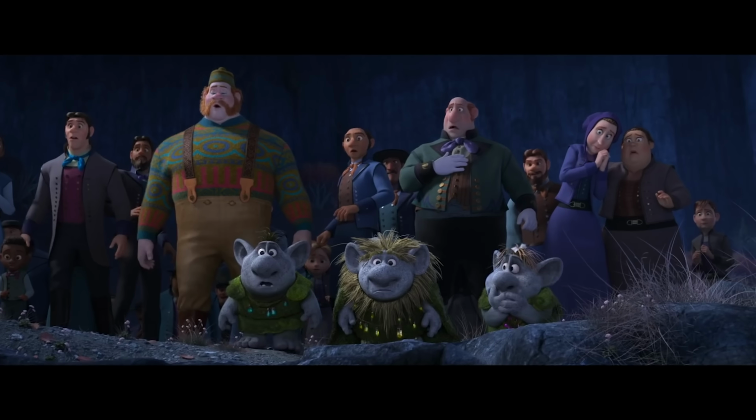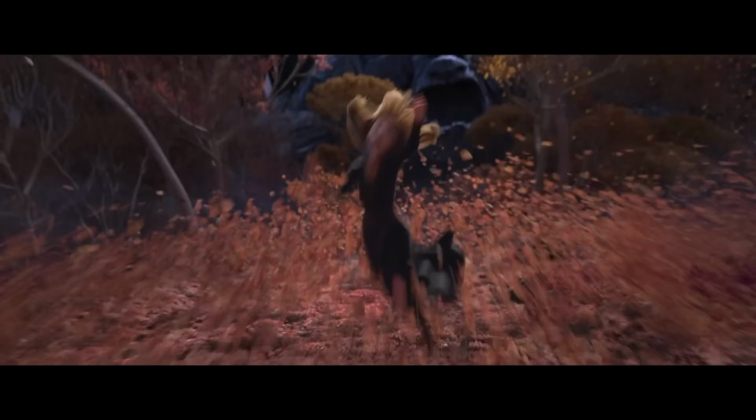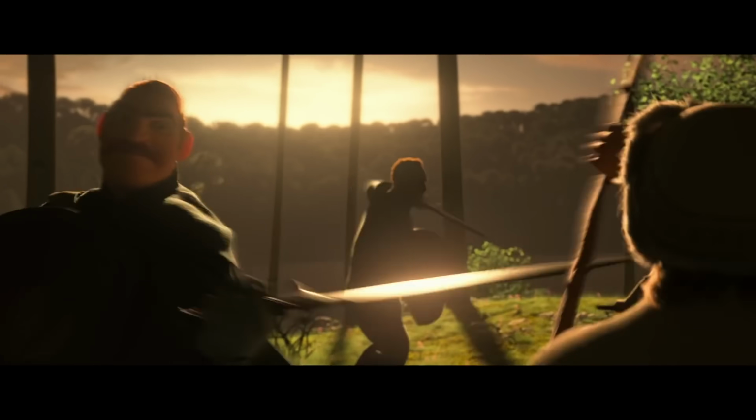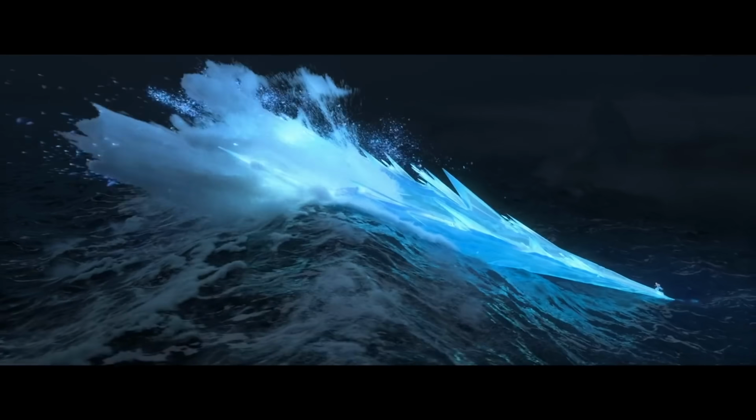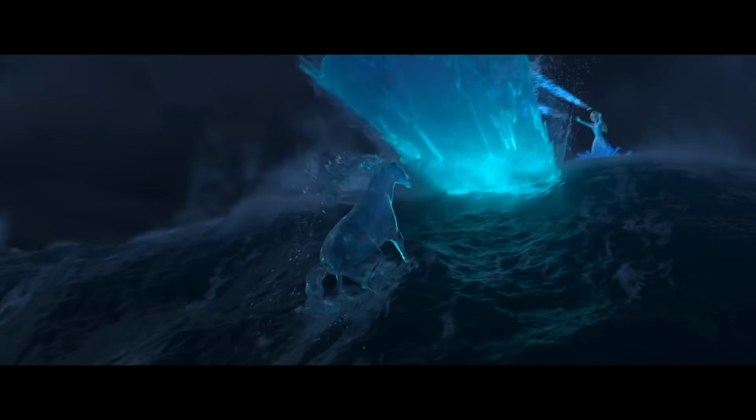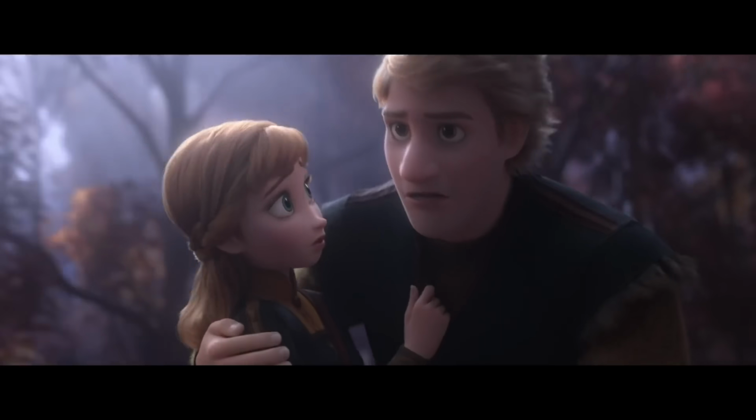But Frozen 2 has made $1 billion. It's the sixth film from Disney this year, a record for any studio. And it's an amazing film. It's worth watching. It's a little more mature and darker, but that's why I liked it a lot.